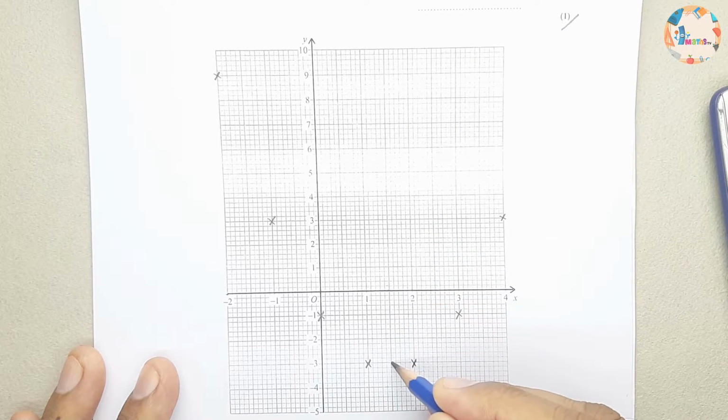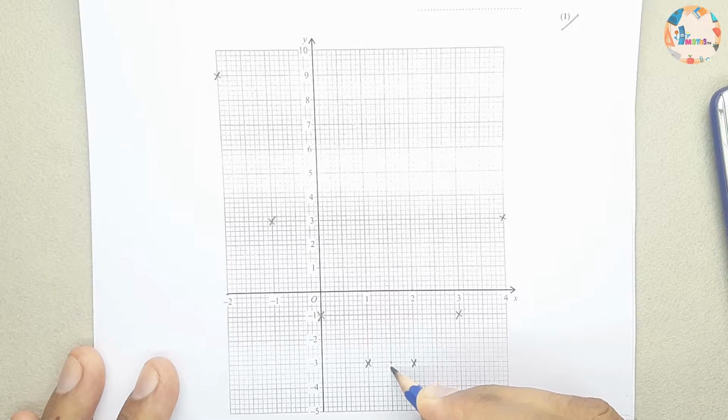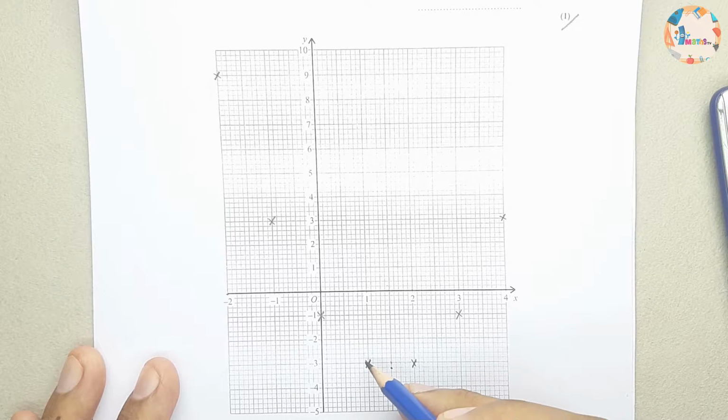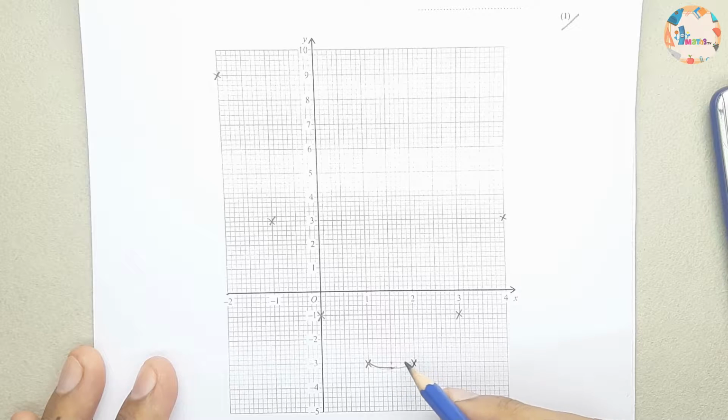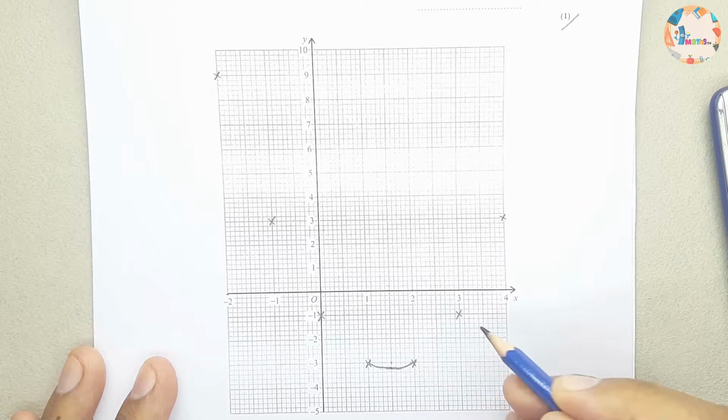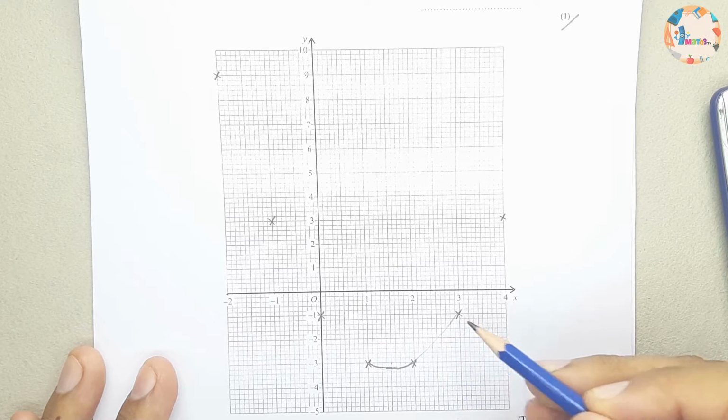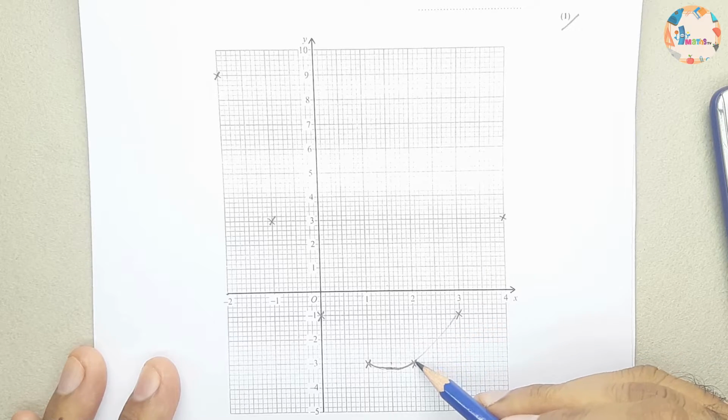So 3.3 is here, minus 3.25, so we can take it roughly a little down. This will be the curve, bending downward like this, so we can indicate this bend over here. This is done. Now we can extend.